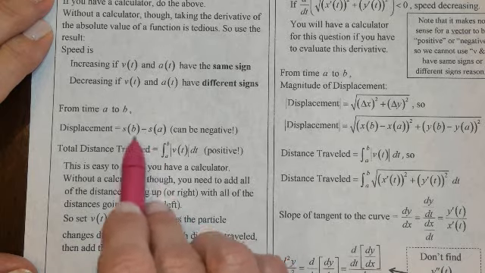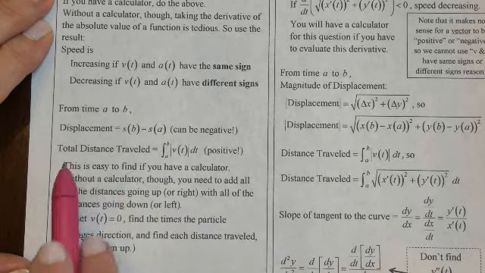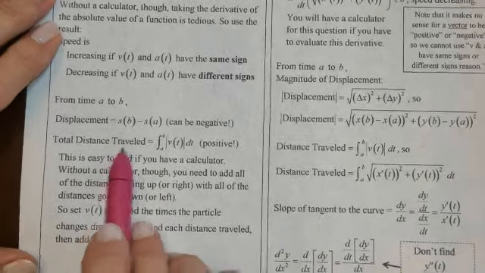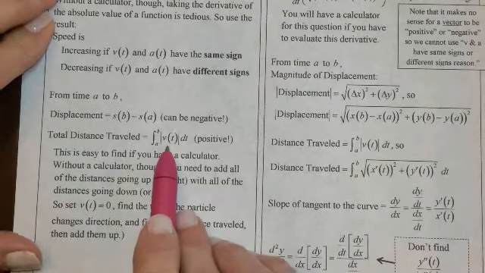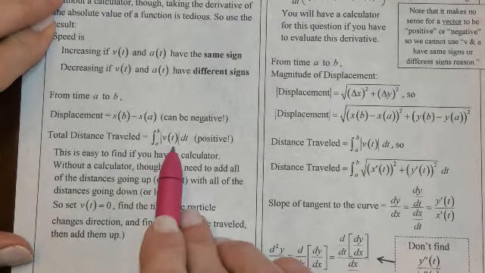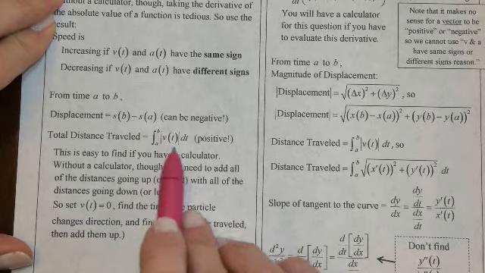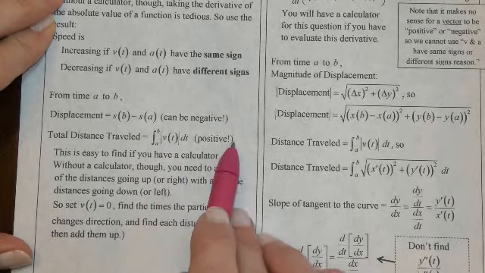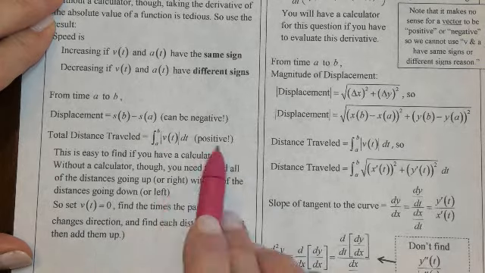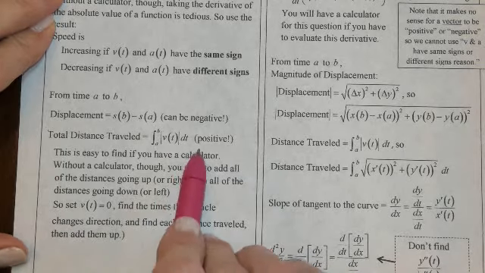So yes, displacement can be negative. Total distance traveled is the integral of the speed function. Since speed is always positive, the integral of an always positive function will always be positive. So total distance traveled has to be positive.